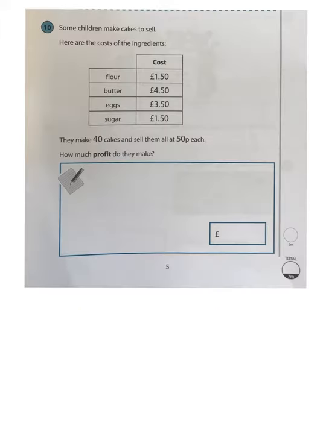A money question. Some children make cakes to sell. Should always make cakes. Bring them in for your teacher. Never mind selling them. Here are the costs of the ingredients. Flour £1.50, butter £4.50, eggs £3.50, sugar £1.50. They make 40 cakes and sell them all at 50p each. How much profit do they make?